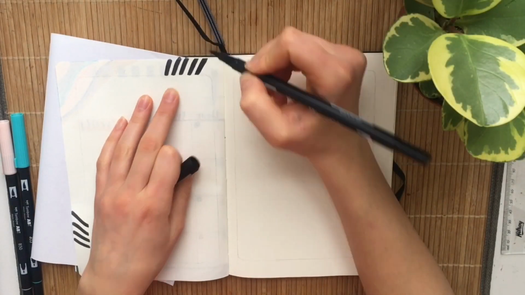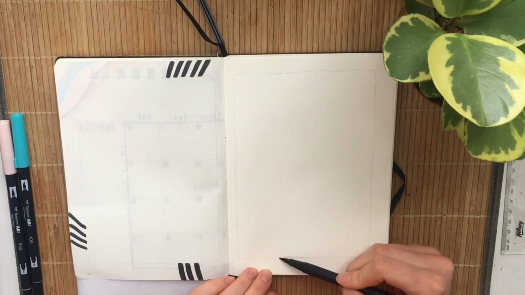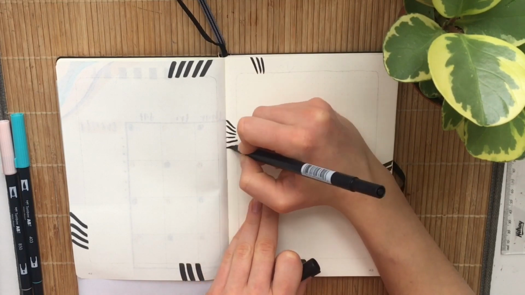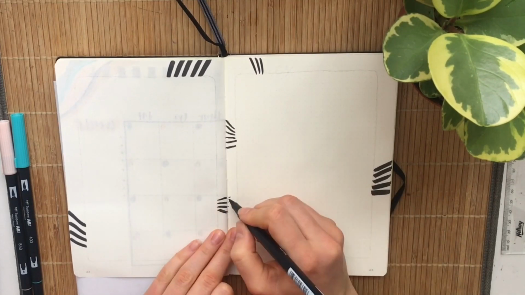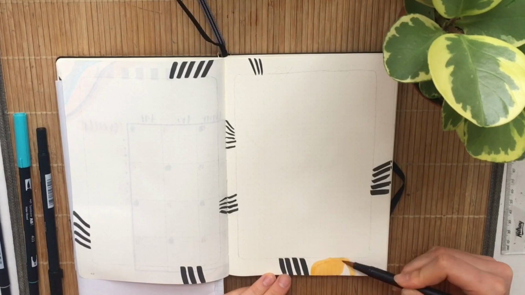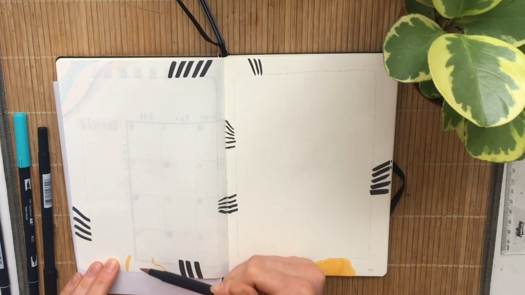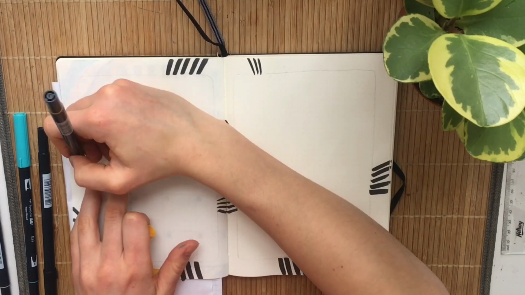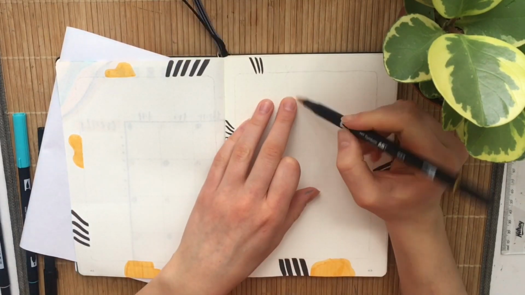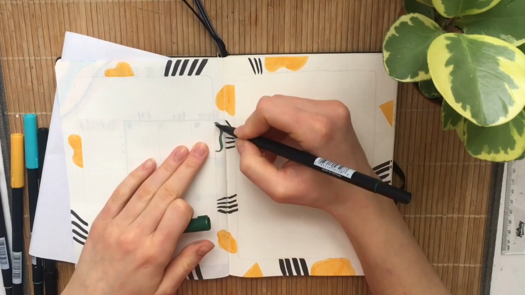And moving on to the next page, I have my goals and highlights section on the left and my expense tracker on the right. I started by just mapping out some rounded rectangle boxes on each of the pages, and I decided to do a similar design around the outside, so I used those same colored markers and just pretty much drew different geometric shapes.